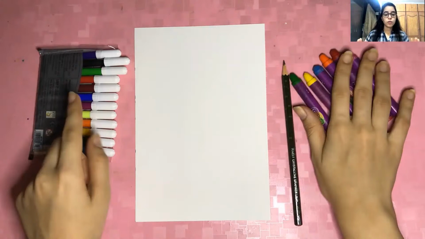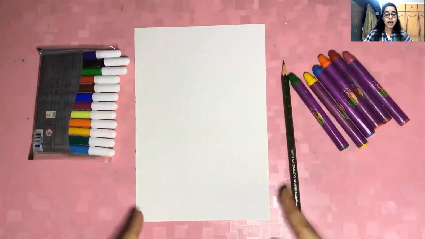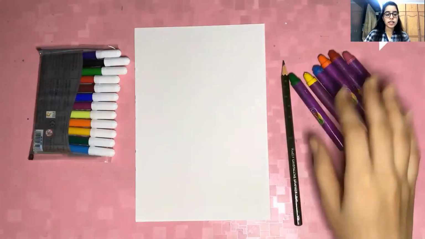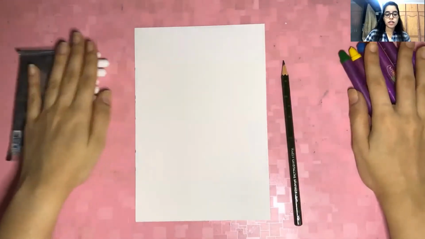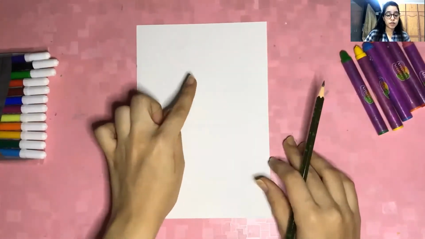There's nothing to worry about the art materials or the illustration, because I want all of you, everybody, to just enjoy this class with me. That is all that we need in the class, and here we go. So we're good to get started with the class. I'm just keeping the crayons and the sketch pens aside. We'll first begin by drawing a rough sketch.